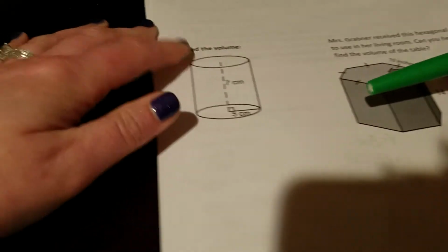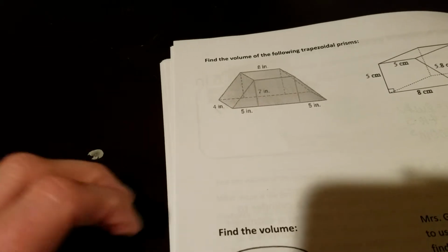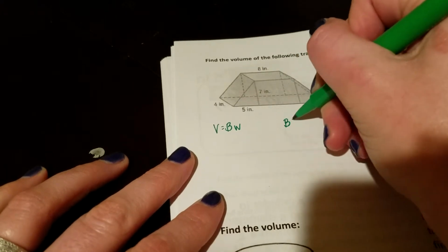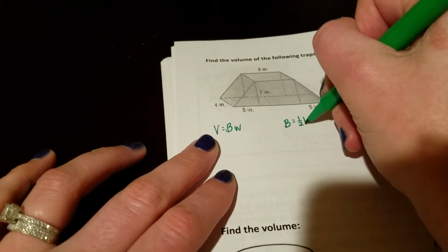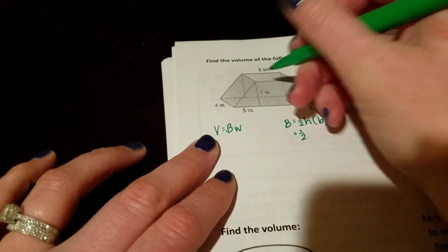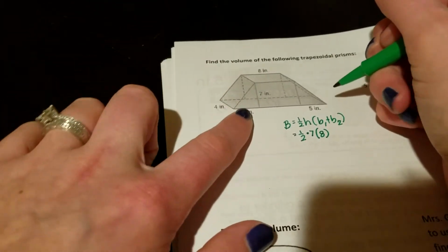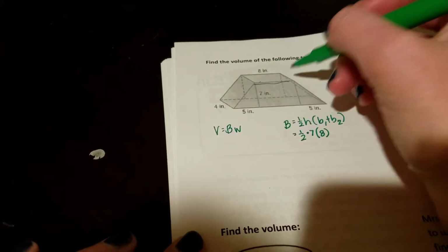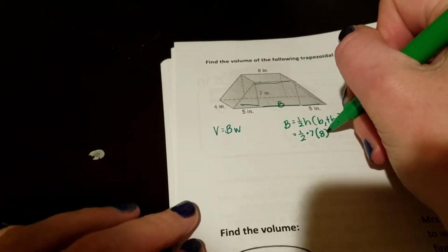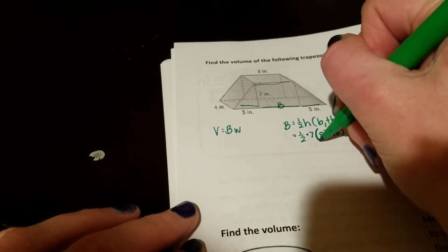Last page is just a couple more examples. The first one is a trapezoidal prism. So we'll go ahead, we'll do this one together. So V equals BW. So off to the side, I'm just going to do B. The base is a trapezoid, so it's 1/2 the height times base 1 plus base 2. Height here is 7. Bases, this is 8 across the top. And down here, this is 8 across the top. So this down here is 8 as well. But I have 5 and 5. So the other base is 18 then. I shouldn't have closed out those parentheses there.